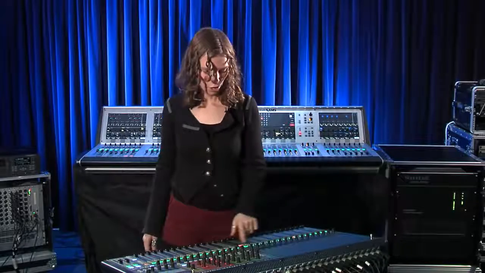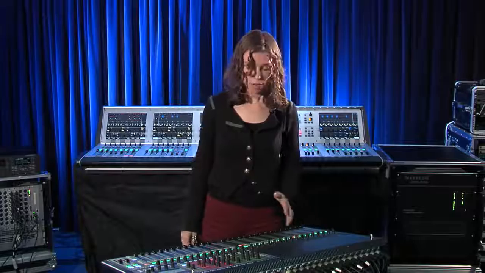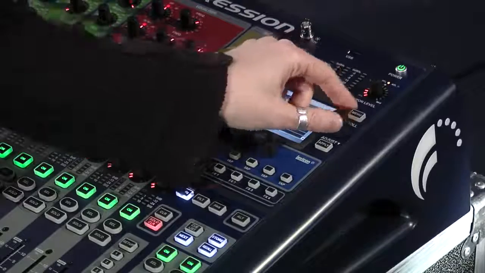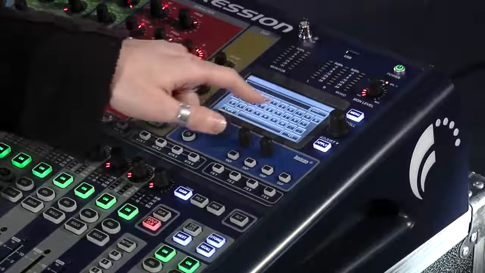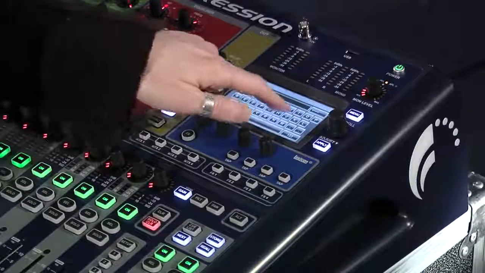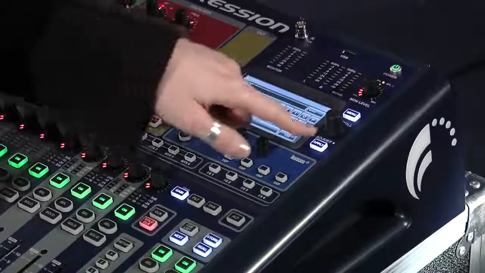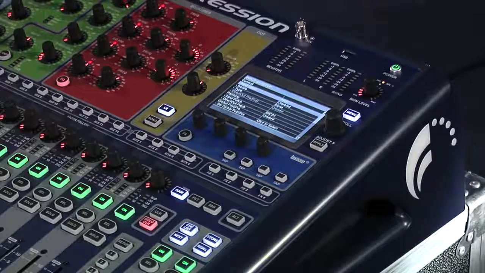So before I see any audio, the first thing I want to do is name my channels so I know where everything's going to be. The place to do this would be in a menu and on the input page. It's input name, select that, and I can delete what's there and write it in. The touchscreen is nice and responsive there.